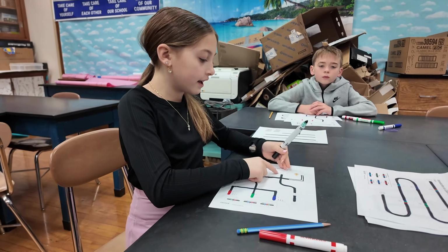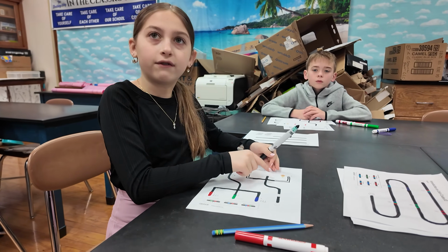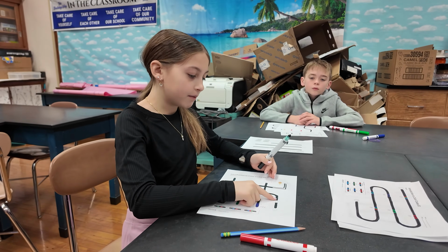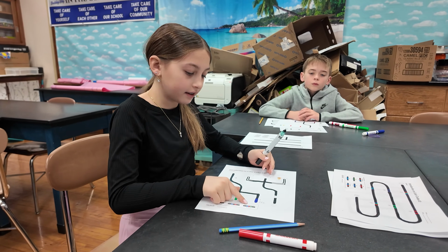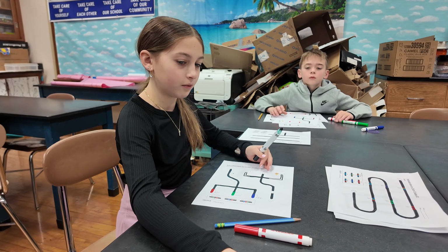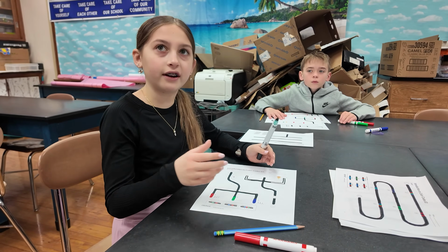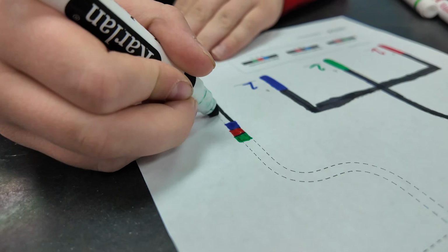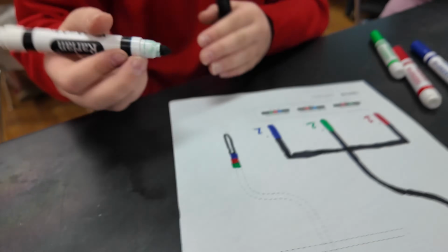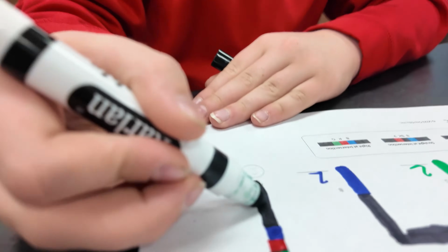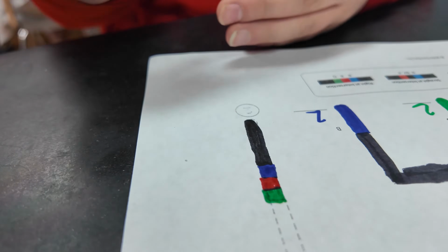The Ozobot can be coded to go different ways. It memorizes the colors that are down here, and then inside of the Ozobot, it has different codes in it, so it uses that code to go different ways. Basically, you program it by color coding it, and then just put it down on paper. And I guess it works.